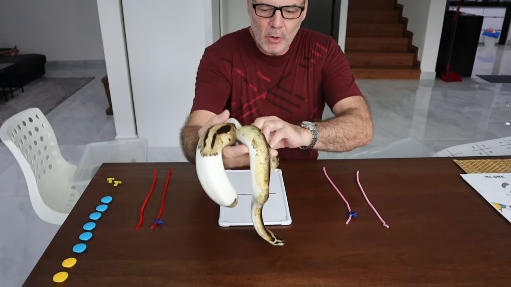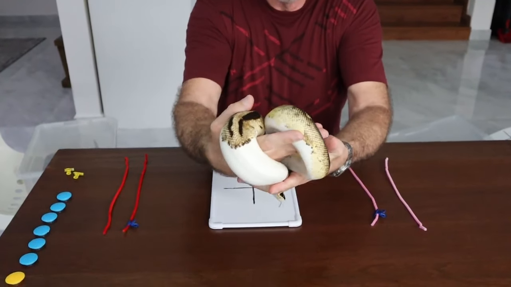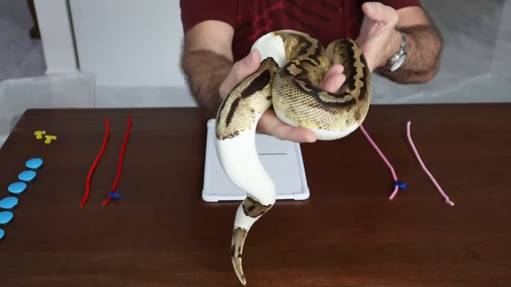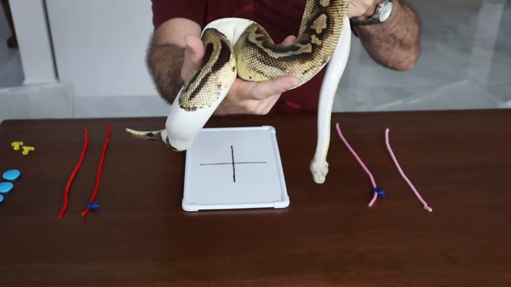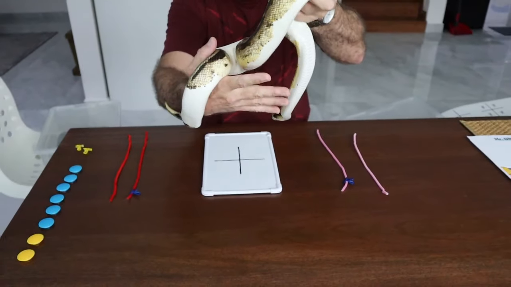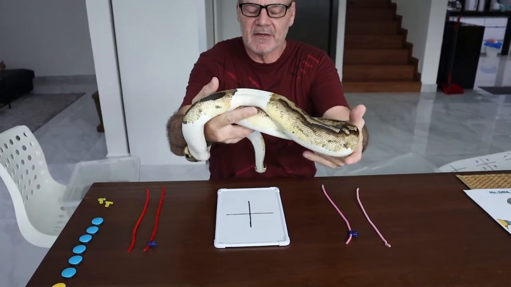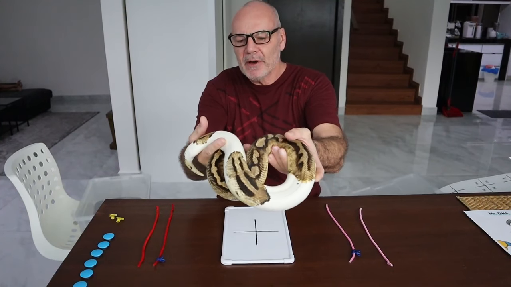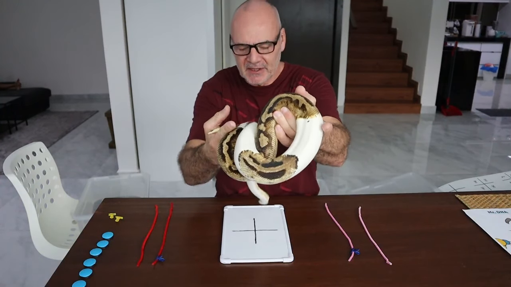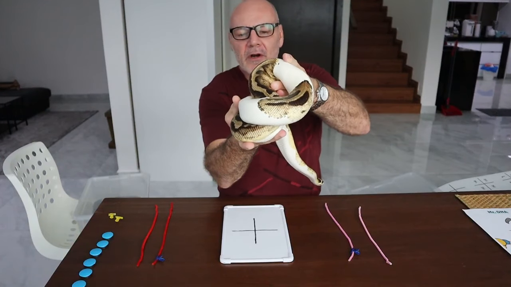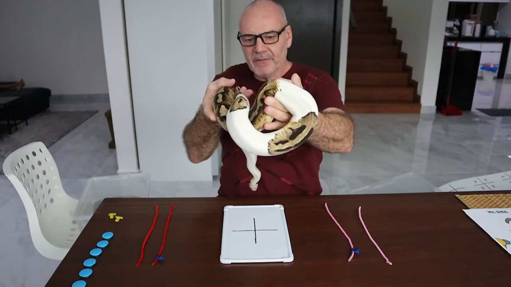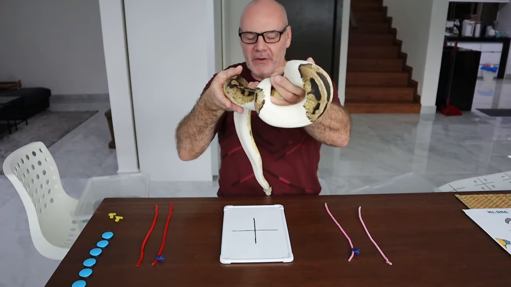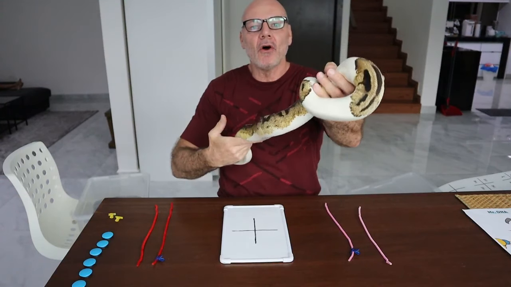This happens to be a pastel pied, so because it's a visual pied, it is carrying 2 copies of the pied gene. A recessive gene does not show up in the offspring if the offspring only have 1 copy. The way to visualize this, I think, is from your school days in basic biology, when you looked at human biology. Blue eyes. Blue eyes are recessive, which means that if one of your parents has blue eyes and one of your parents has any other eye color, you will not get blue eyes. All the children from that marriage will not have blue eyes.